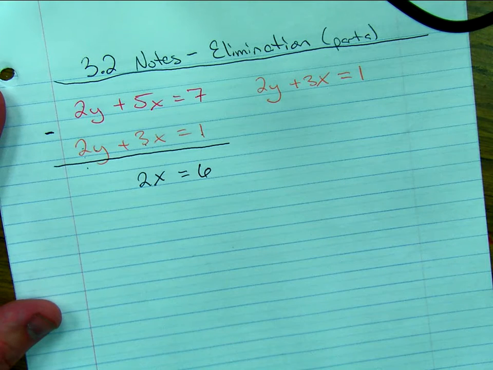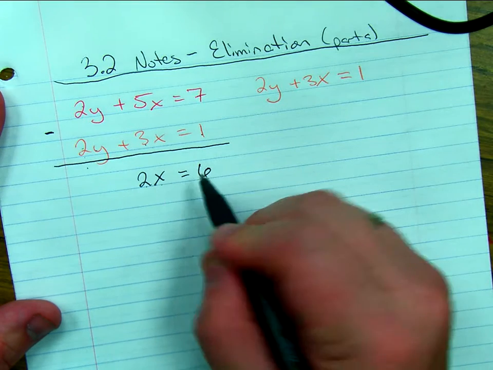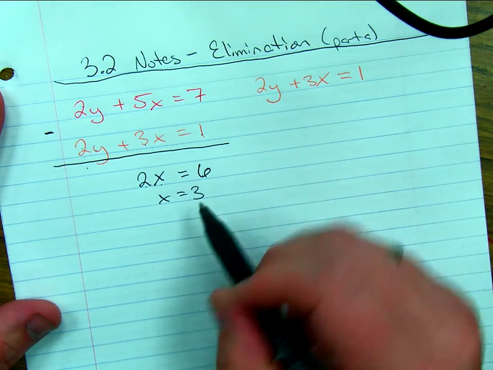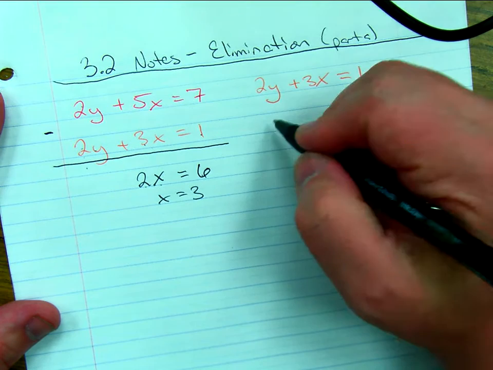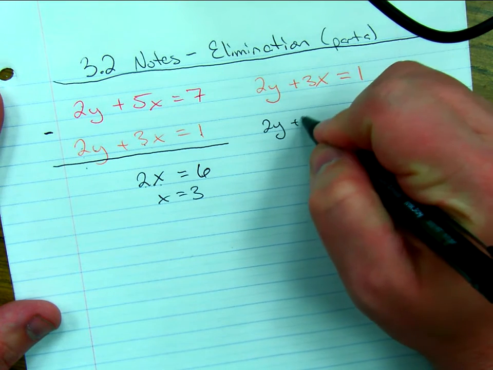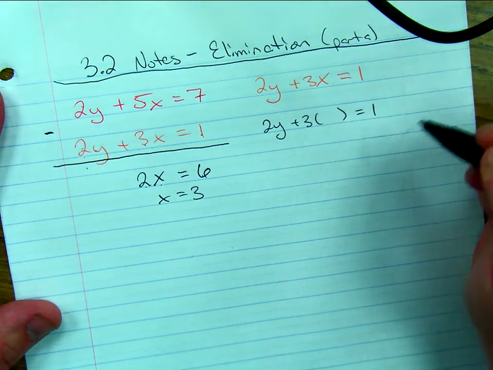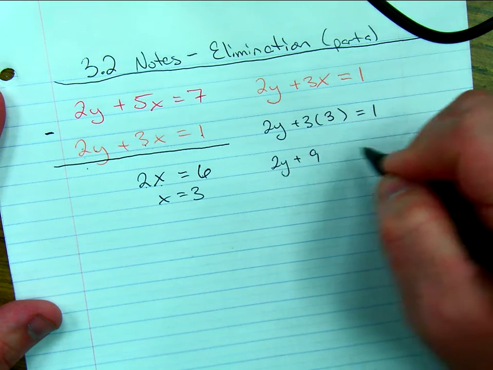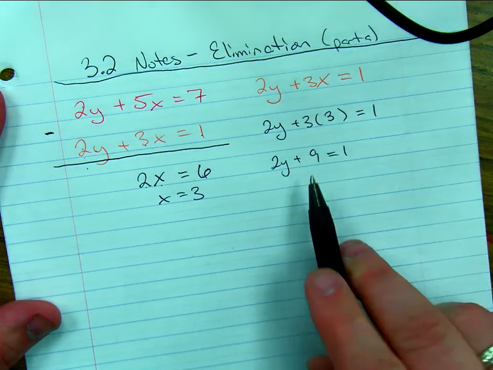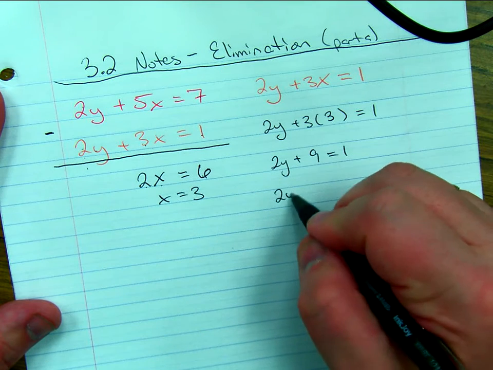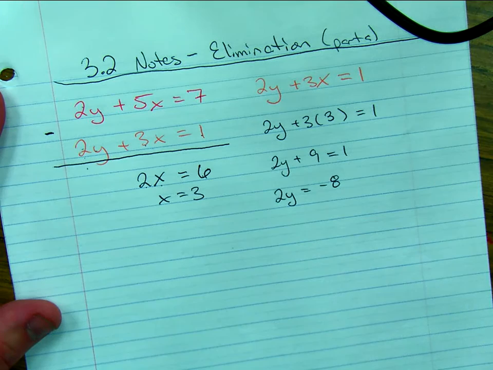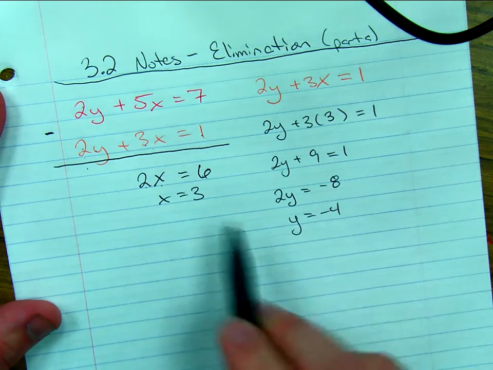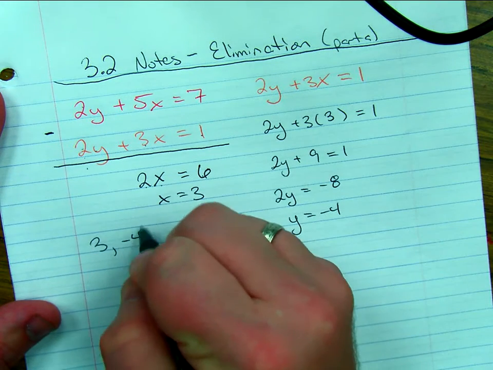Now we have an equation with just one variable. Dividing both sides by 2, we get that x equals 3. We know that's half our answer. At this point, it's pretty easy to substitute back in and say 2y plus 3 times whatever x value is equals 1. We know our x value is 3. We would say 2y plus 9 equals 1. Subtracting the 9 from both sides, 2y equals negative 8. Finally, dividing both sides by 2, y equals negative 4. And our final solution would be 3, negative 4.